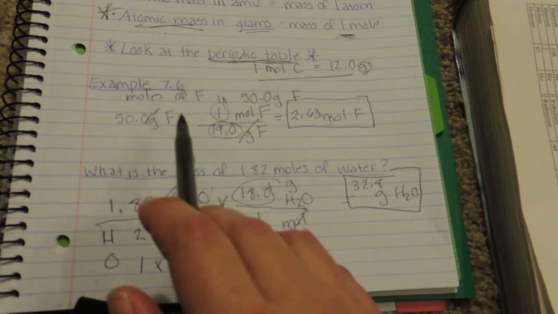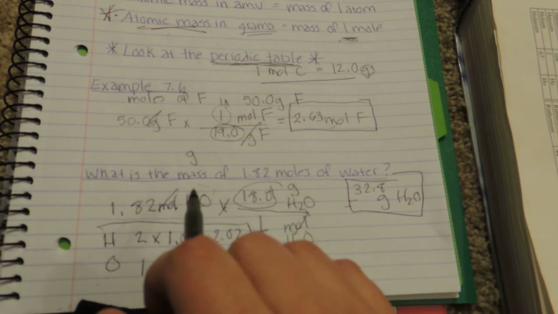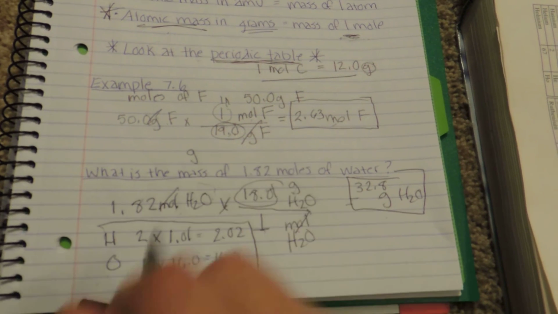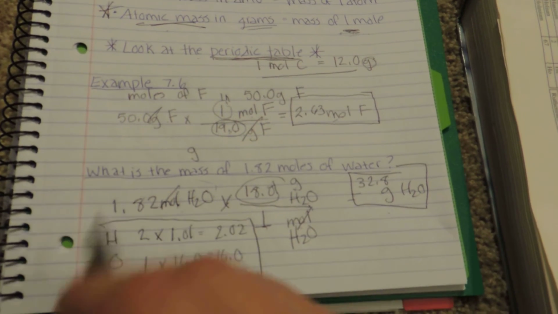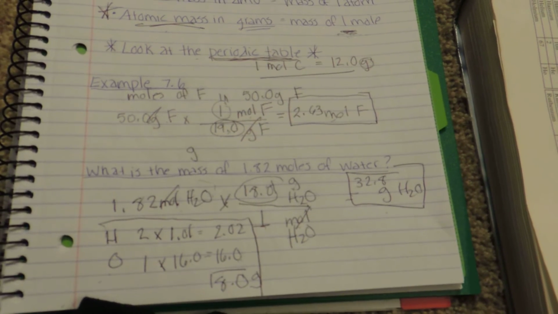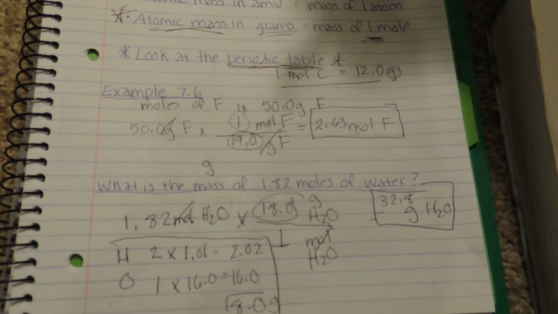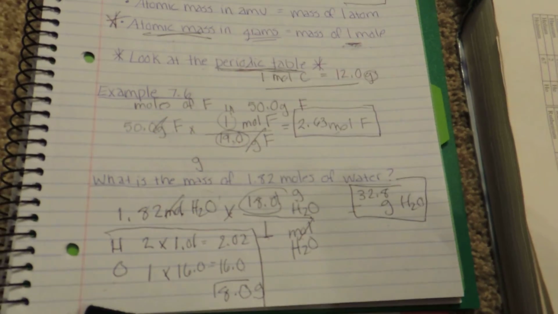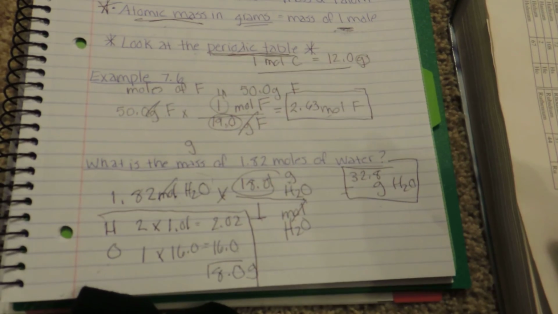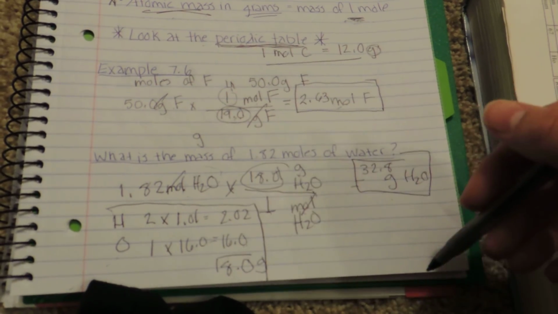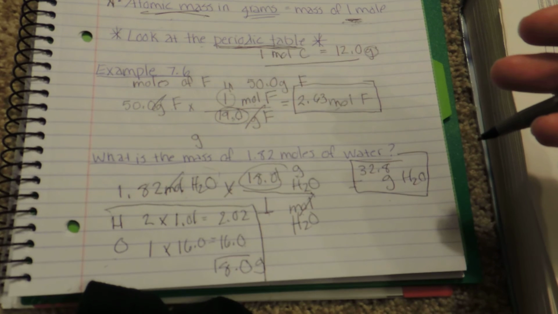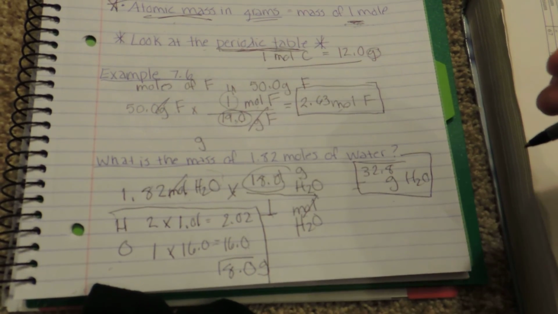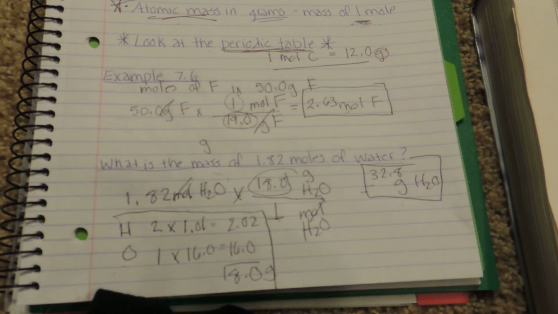But I think if you understand the concept of canceling, whatever you want to cancel goes on bottom, whatever you want to change to goes on top, then you should be able to set these up relatively easy. The book also gives 3 or 4 really good examples there on page 260, 261, and then also on page 264. So make sure to use all those examples as well as mine to look at how to set up the problem and how to solve for it. Okay, again, this is very important, and the next one we'll look at the last half of the very last section where we use the mole in chemical equations.